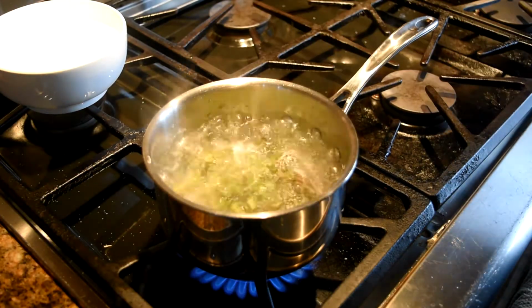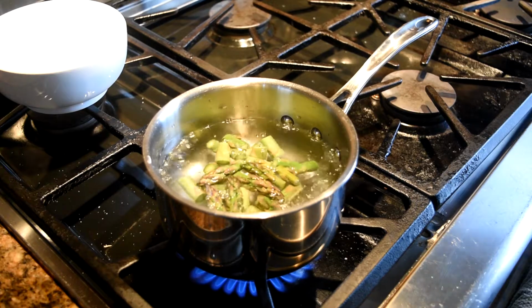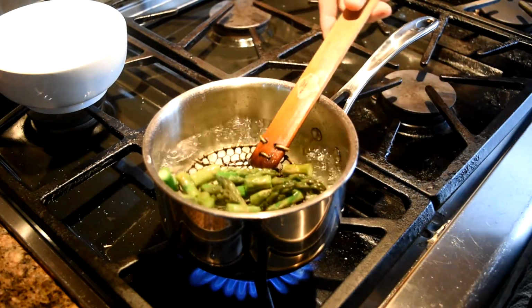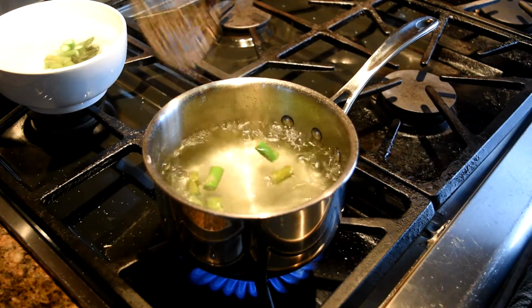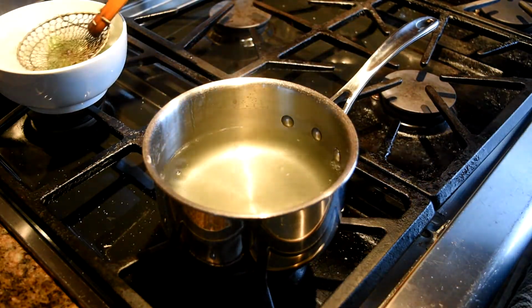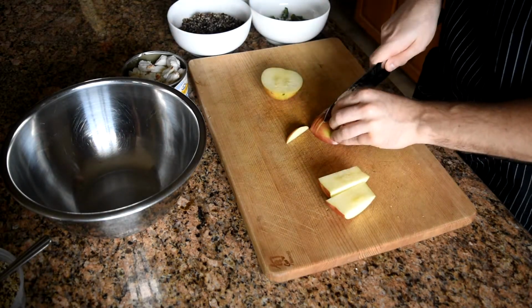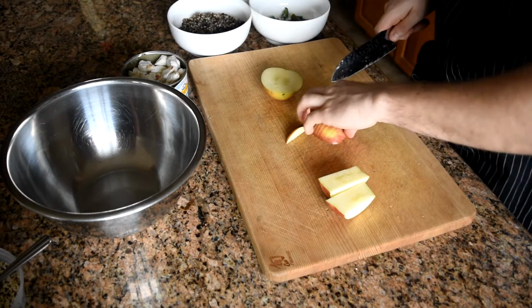For the asparagus, nothing fancy here again. I'm just going to do a quick blanch into boiling water and then drop it into a nice ice bath. The apples I'm just going to cut into little bite-sized pieces. You're going to want to cut them into about half the size of the asparagus.